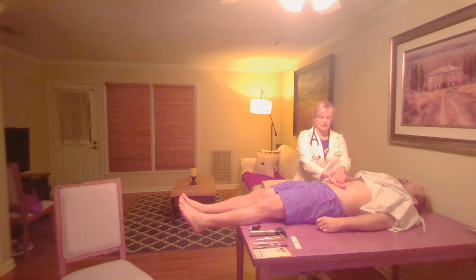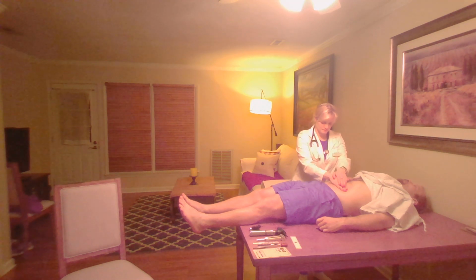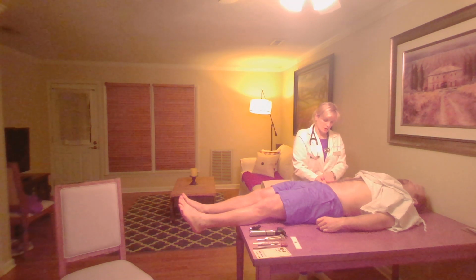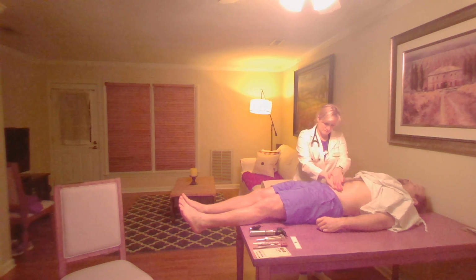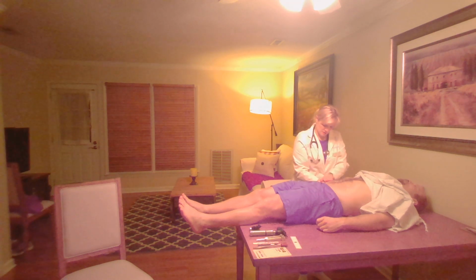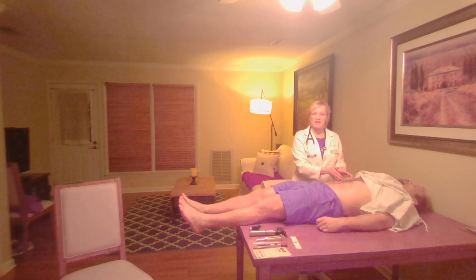Good, so light. Good, medium. Good, and deep. Good, and if indicated, you can go ahead and use the hook technique to palpate the liver.